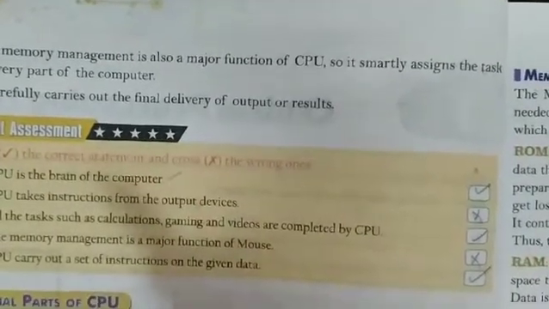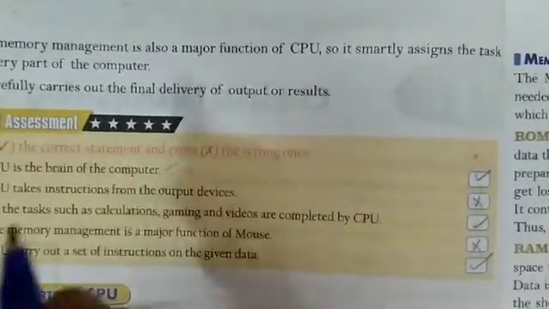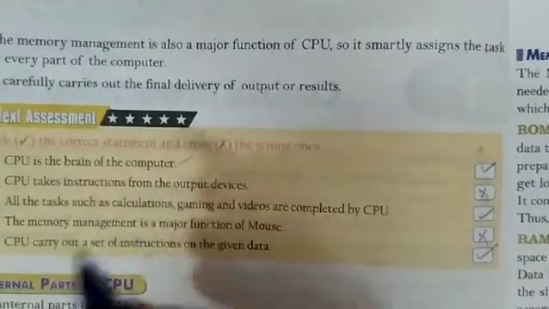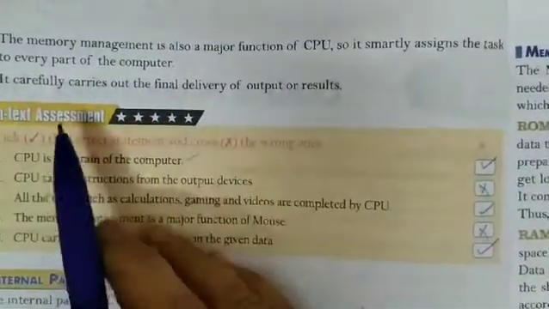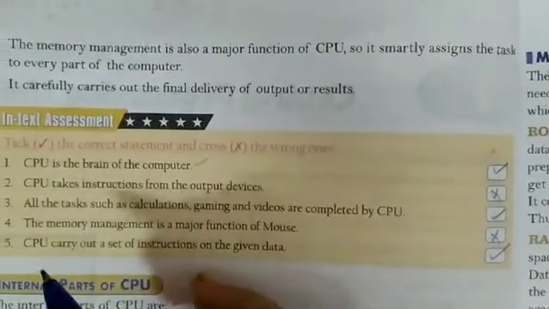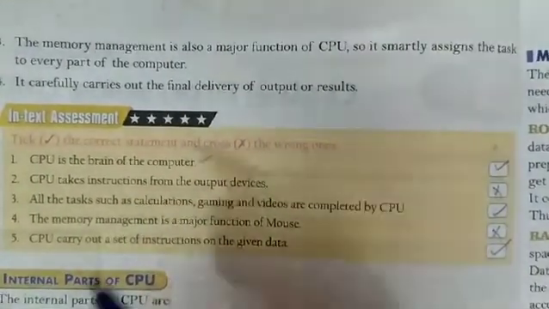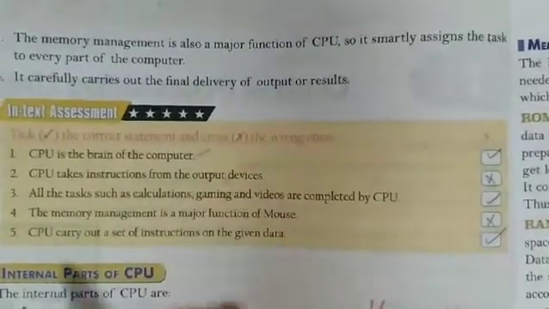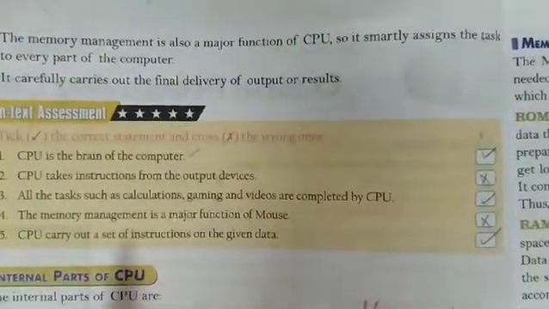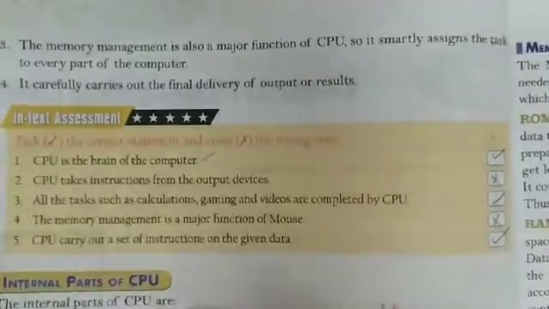Fourth, it carefully carries out the final delivery of the result as output. So these are the main functions of the CPU. That's why it is known as the brain of a computer.